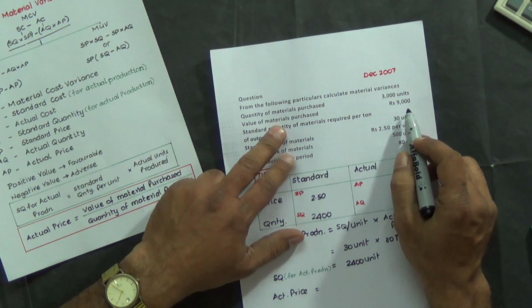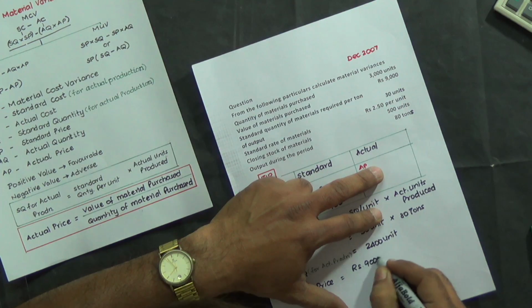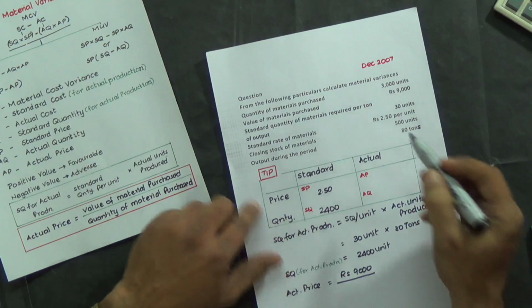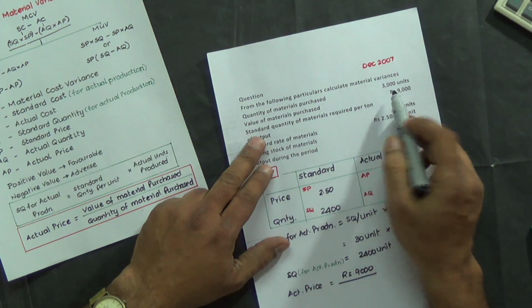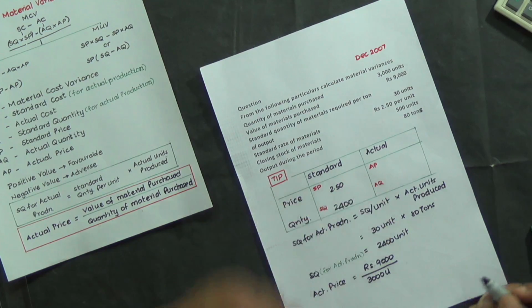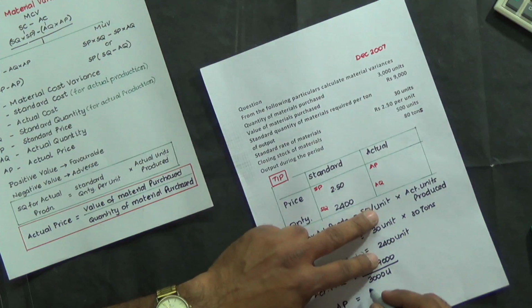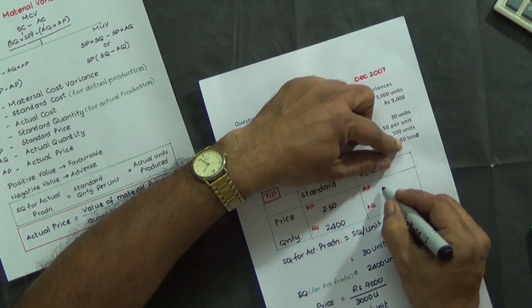Value of material purchased in this problem is 9,000 rupees divided by quantity of material purchased, which is 3,000 units. So actual price is equal to 9,000 divided by 3,000, which will give us rupees 3 per unit. So this 3 we are going to write here.